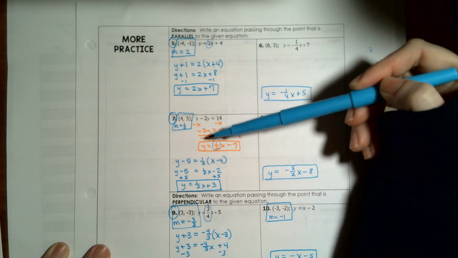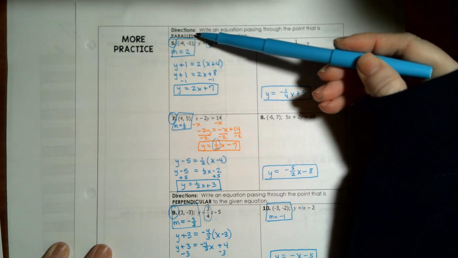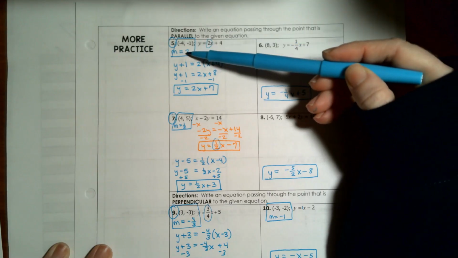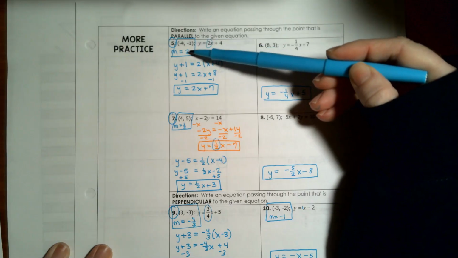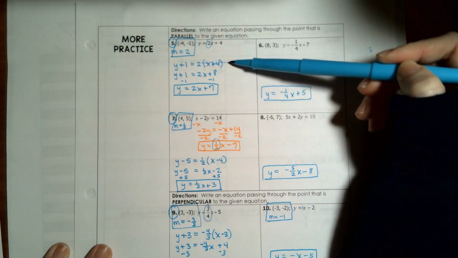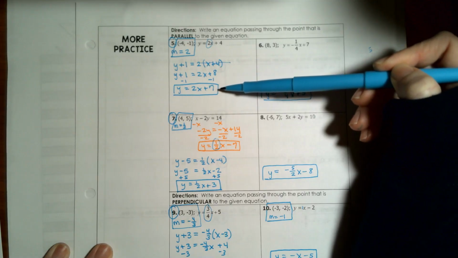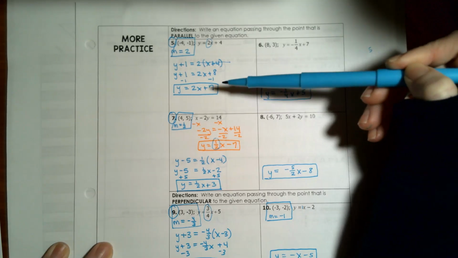So for 5 and 7, they wanted parallel lines, so you had to use the same slope. So the slope was 2, you're also using 2. You're using your point and your slope in your point-slope formula, and solved it out, and you have your line's equation is y equals 2x plus 7.